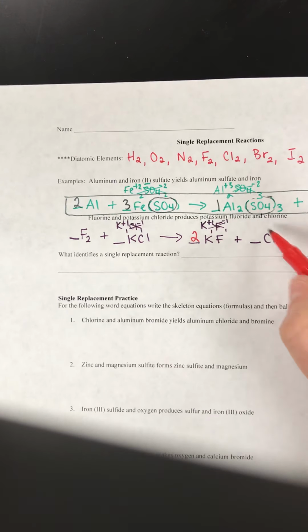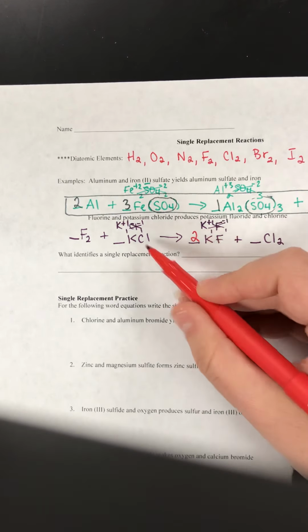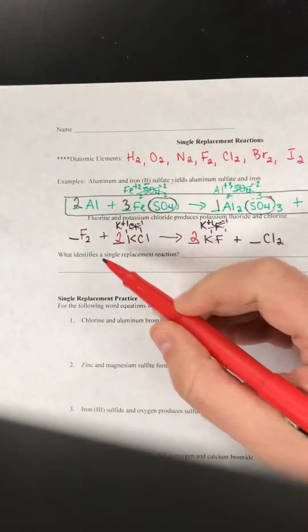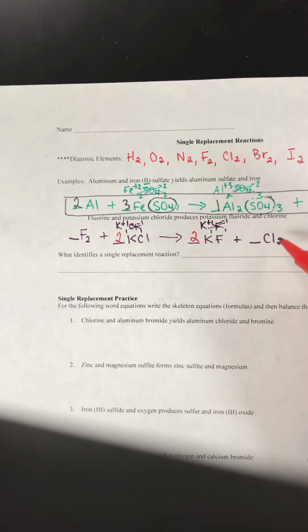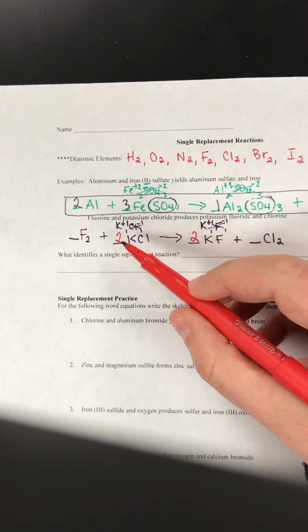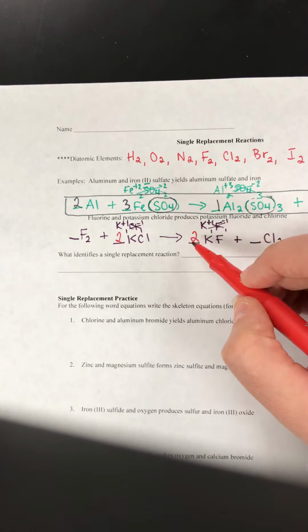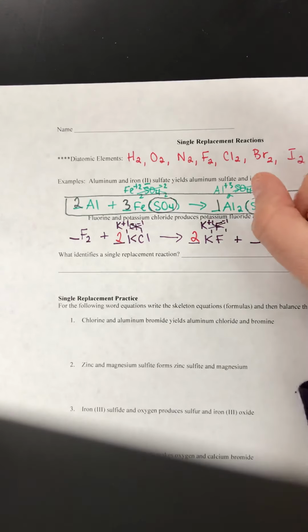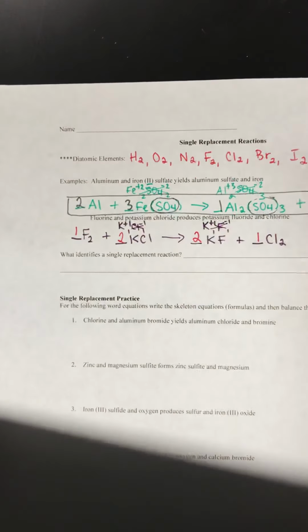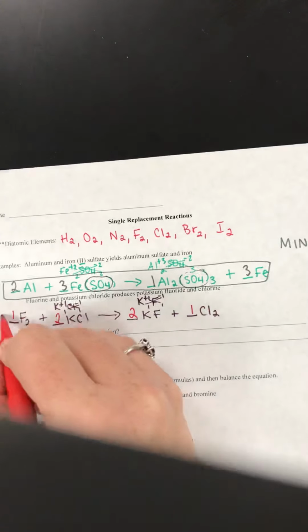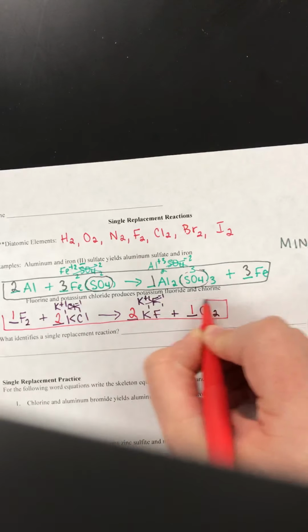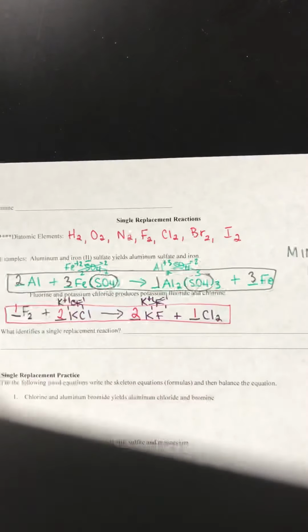And then my Cls, I have 2 Cls on the right and only 1 on the left, so I'm going to put a 2 in front. 2 Cls, 2 Cls. But remember, this coefficient multiplies everything. So now there's 2 Ks on the left and 2 Ks on the right. So it's even. This is a 1 and this is a 1. So this is your final answer this time for this one.